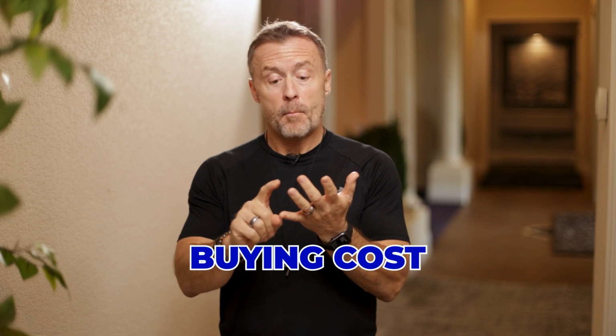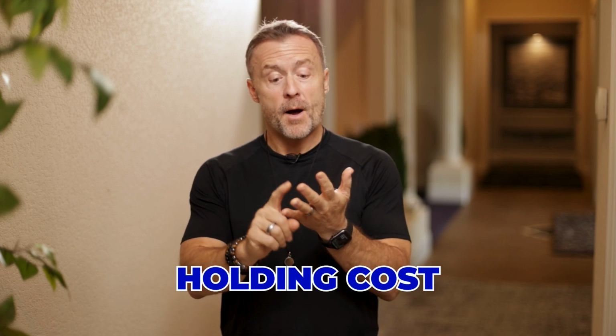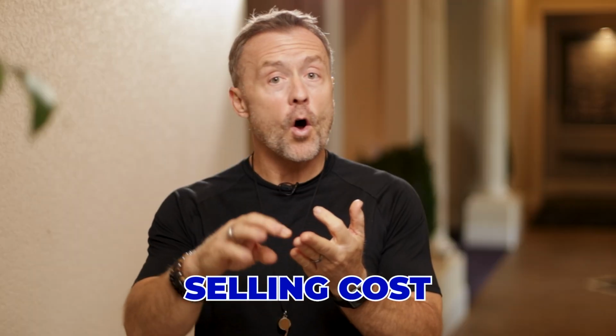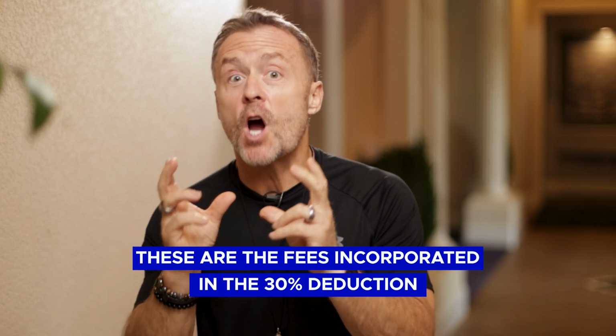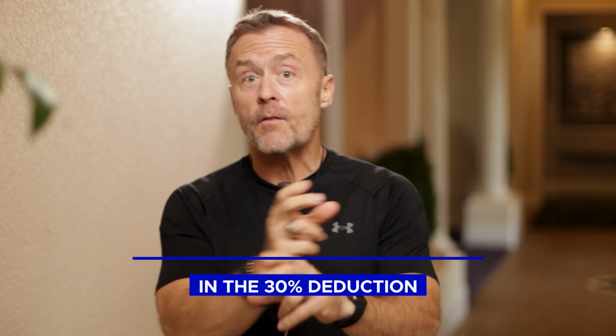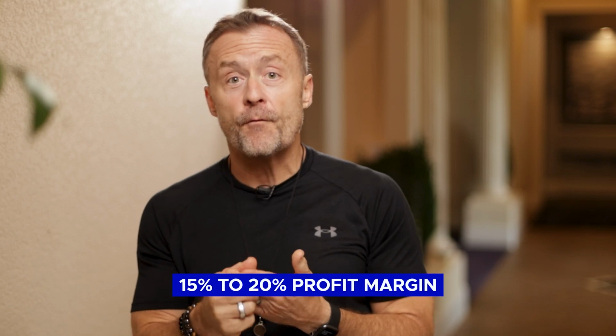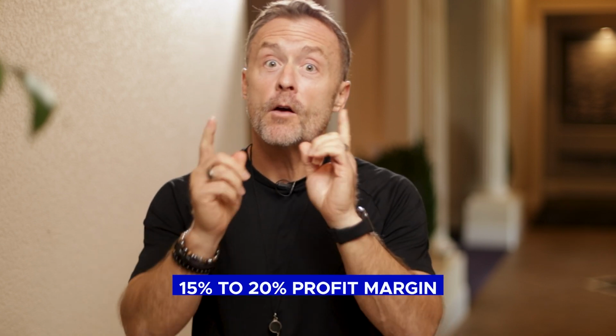One is my buying costs, my holding costs, my selling costs. Those are all fees that are going to be incorporated in that 30% we deducted, right? We multiplied the ARV by 70%, so we deducted 30%. And we're going to then cover those costs you have, buying, selling, holding costs, and we're going to fit in a 15 to 20% profit margin for you.